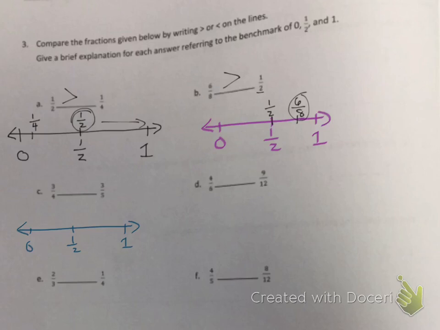So we have 3/4 and 3/5 here. These look really close. This is the first problem in today's homework that looks pretty dead on, right? They're definitely not equal, but let's go through it.